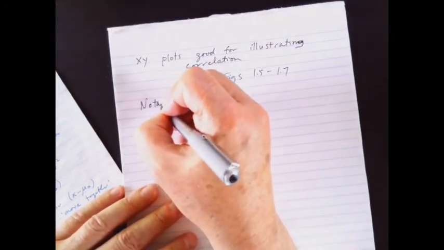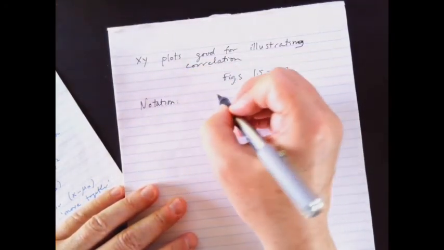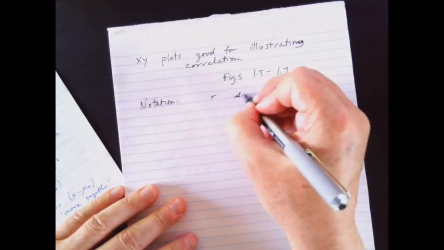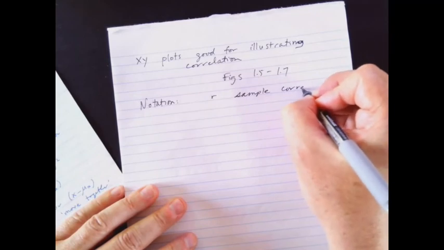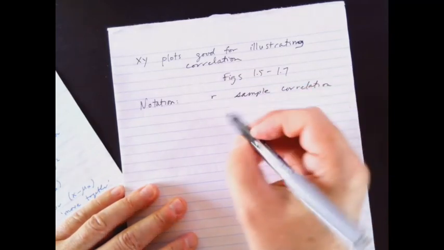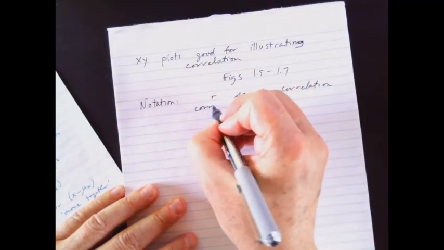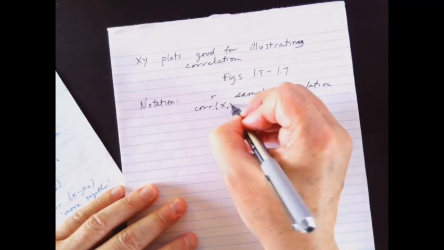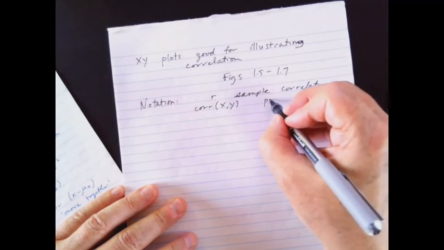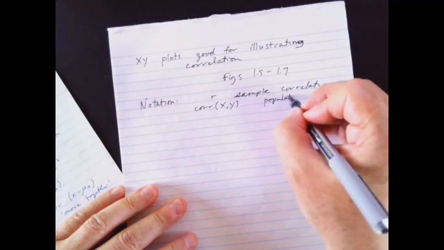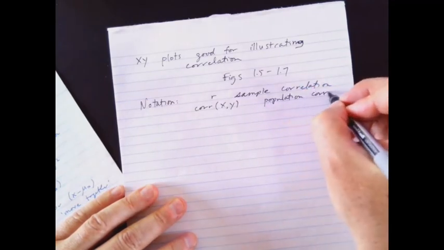Our notation: R refers to the sample correlation, and if we write cor x, y, that's our notation for the population correlation.